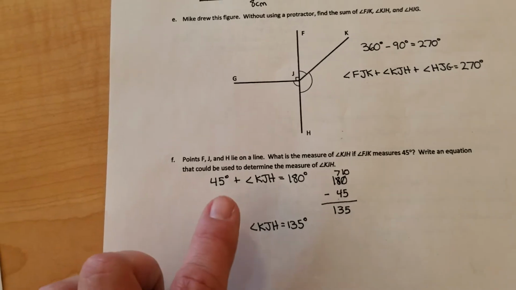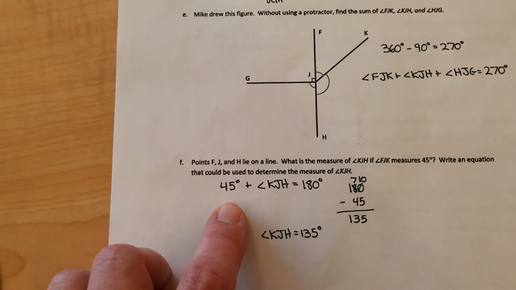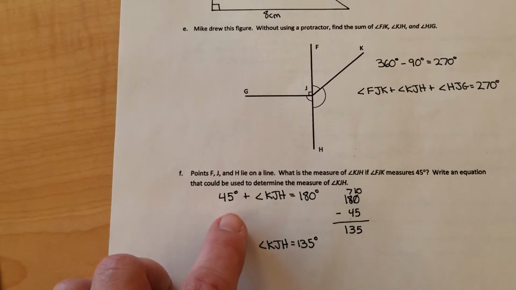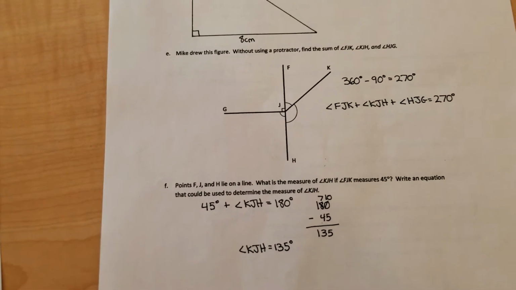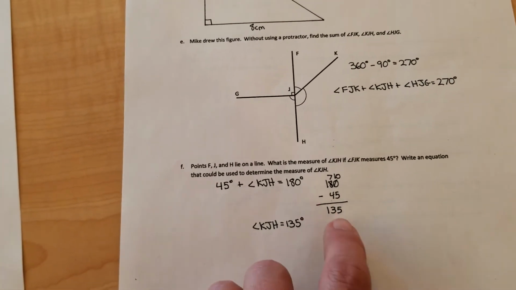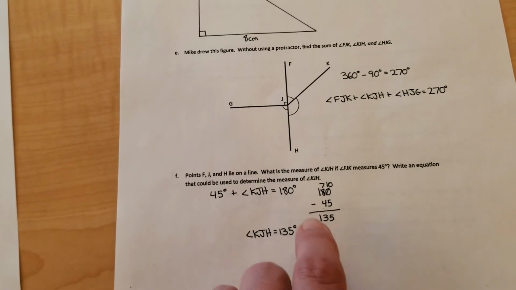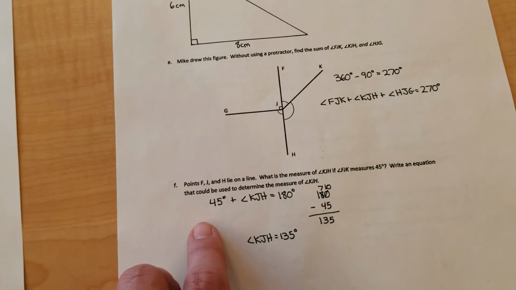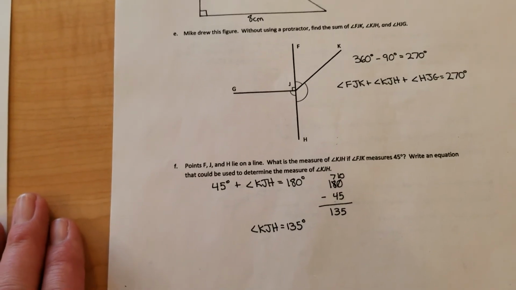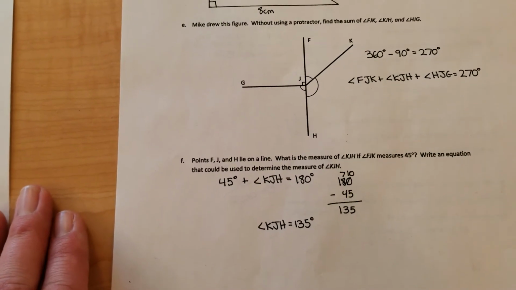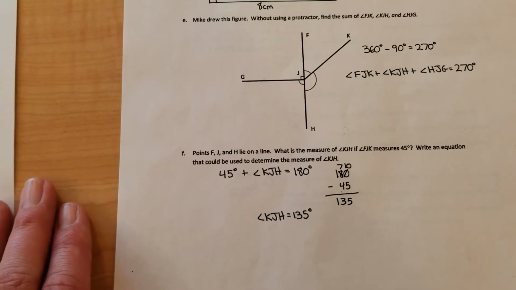So you should have had some equation. You could have written this one, or you could have written 180 minus 45 equals 135. So you can have 2 points there. +1 for having the answer, and another +1 for writing an equation. Even if you wrote it opposite of this, it's still an equation that can be used to determine the angle.